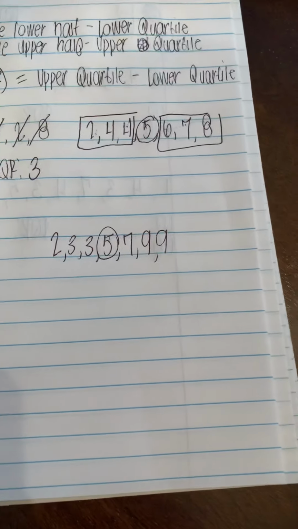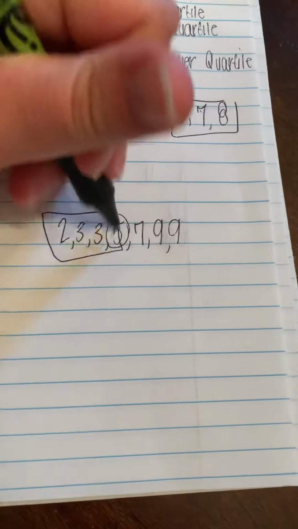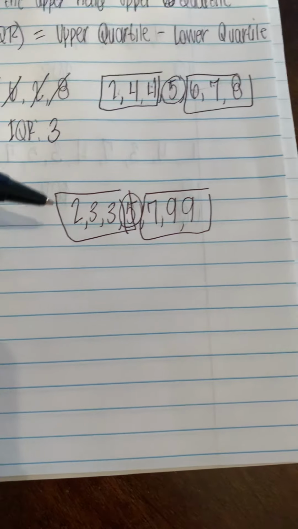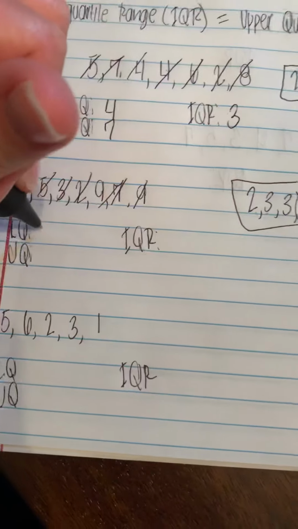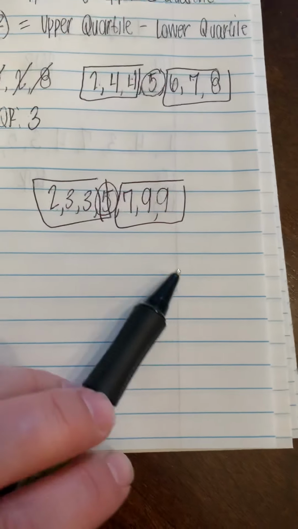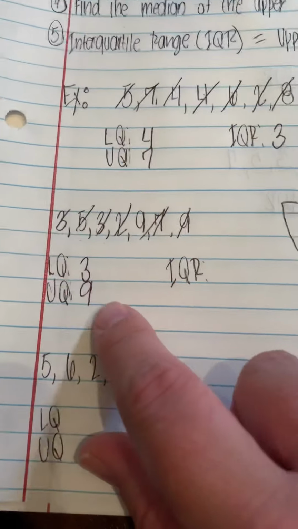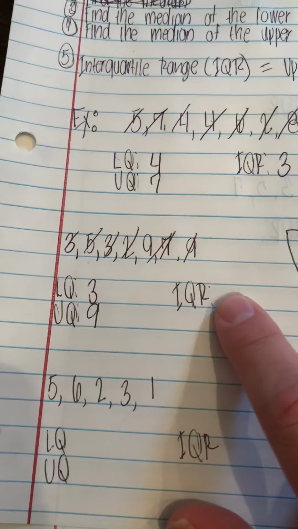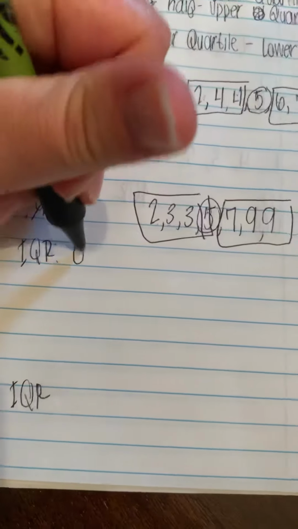So I split my data into 2 parts, a lower and an upper. I'm going to put a box around the lower, and a box around the upper. I'm going to find the median of the lower, which is going to be 3. So that's going to be my lower quartile. And the median of my upper is going to be 9 because it's the middle number. So again, I have my lower quartile and my upper quartile, 3 and 9. To find the interquartile range, I'm simply going to take the upper minus the lower. So 9 minus 3 is 6.